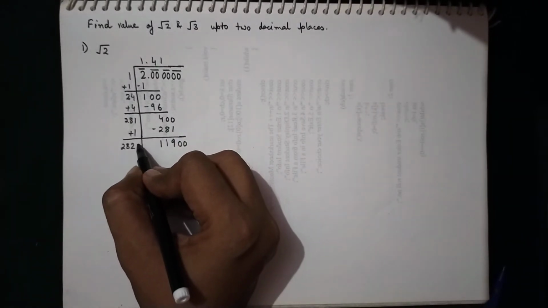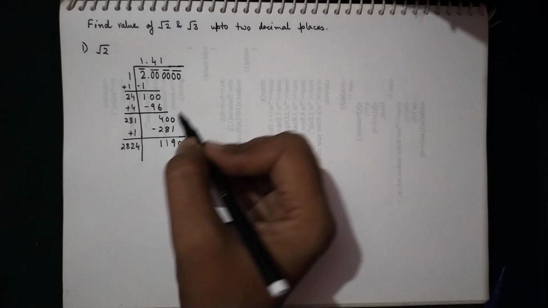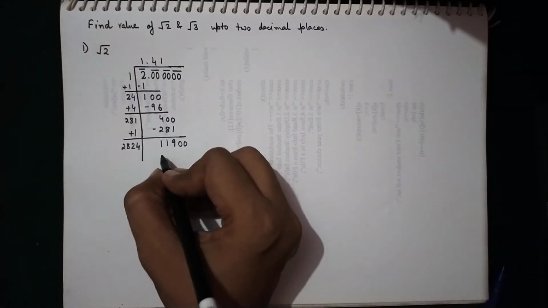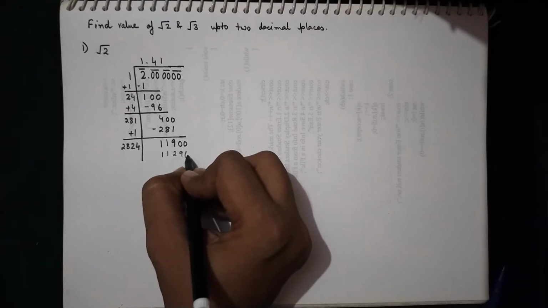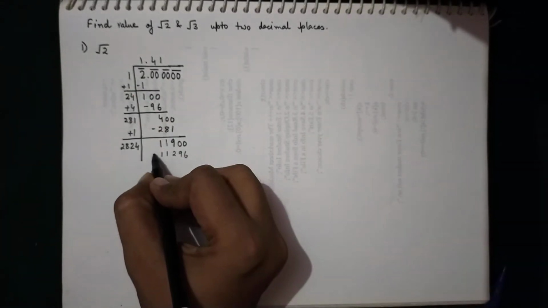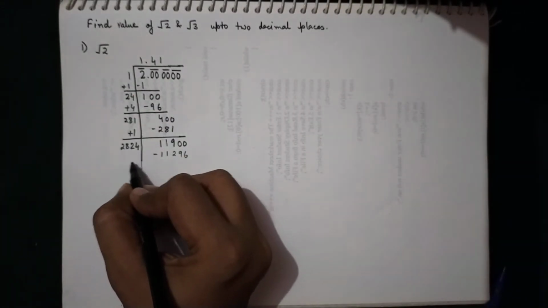We can try for 4, and on trying for 4 you will get 11296. Then subtract it.